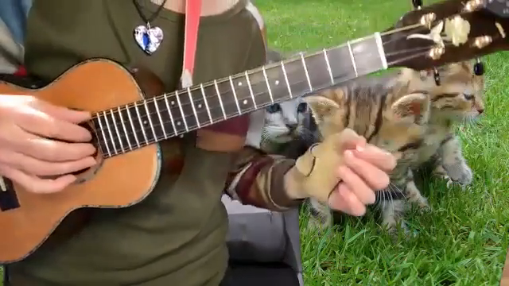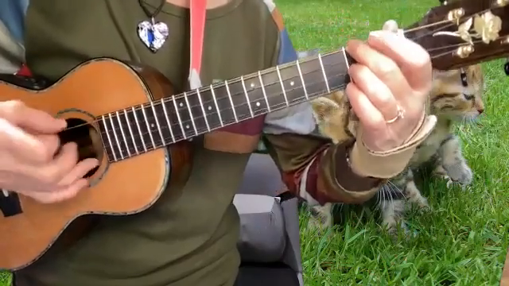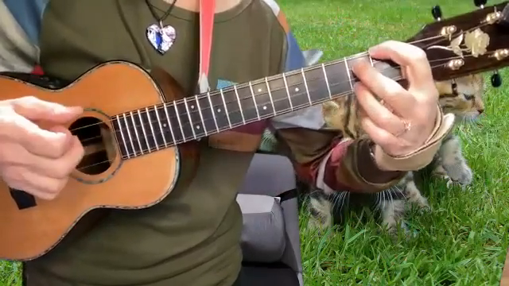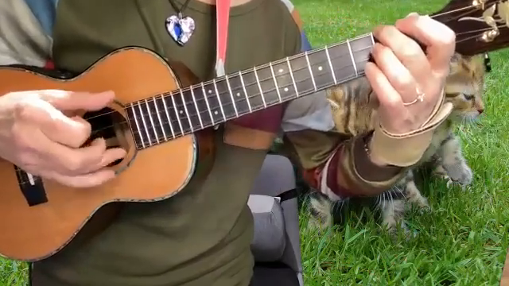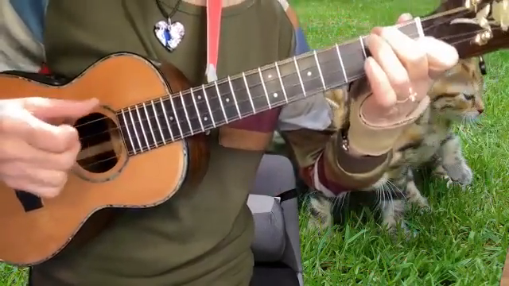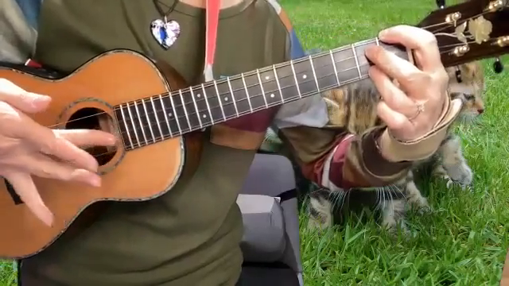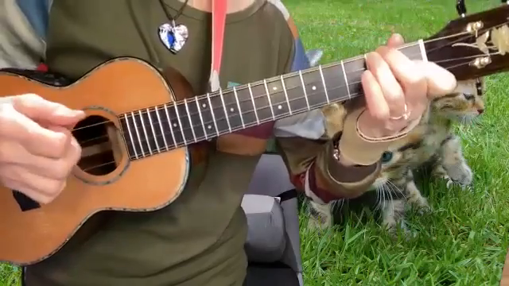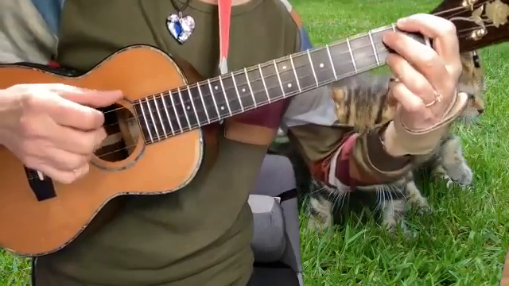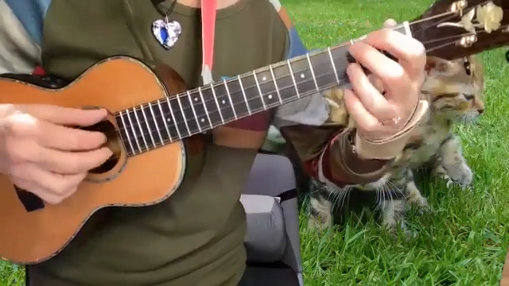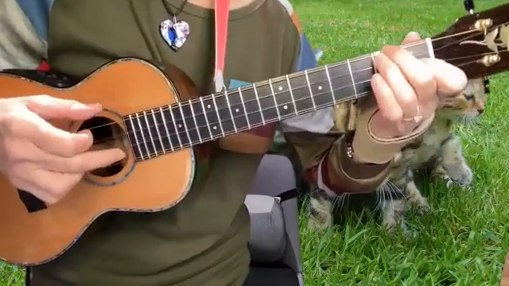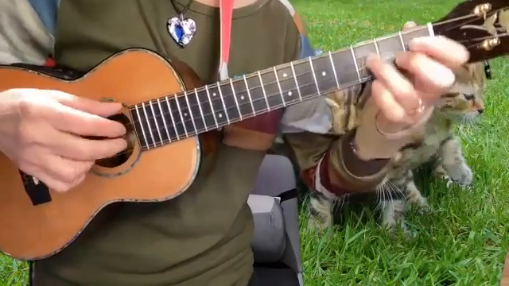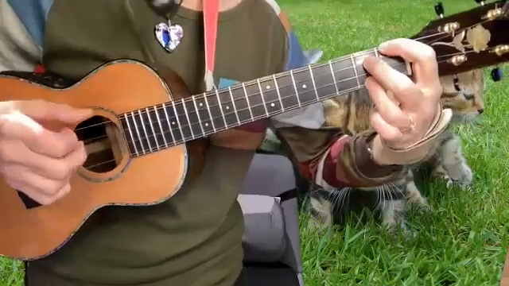Let's try it really slowly. 2, 3, 4. It's very basic. I'm fudging. You could do this. I'm messing with that note, with the melody note. Your choice. Start with doing something a little easier like this, more accessible. Again. Again.